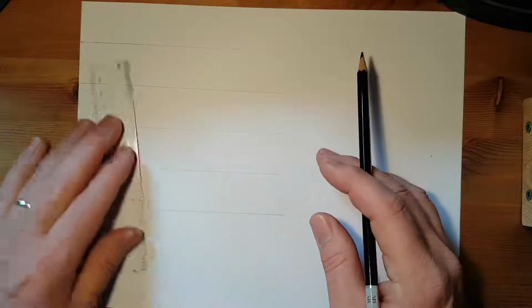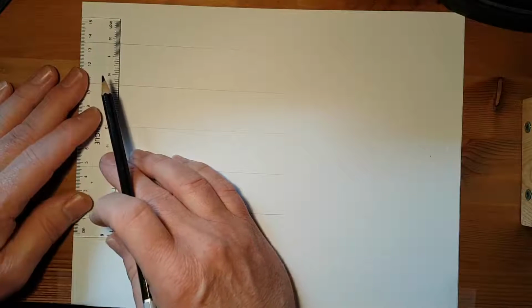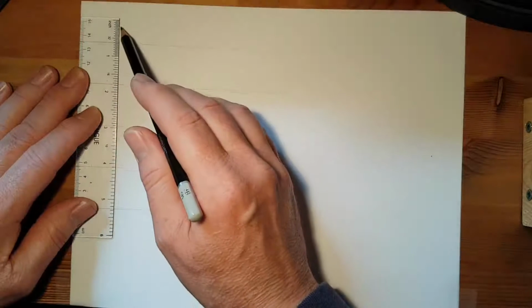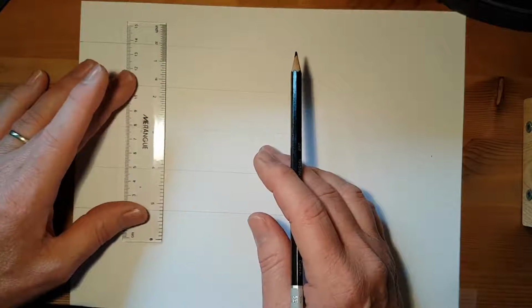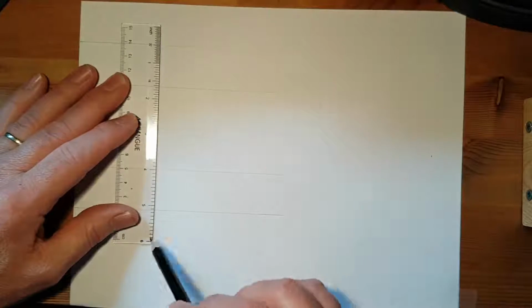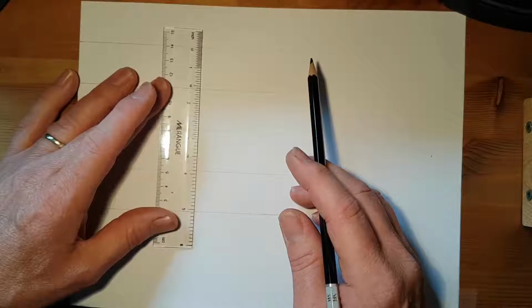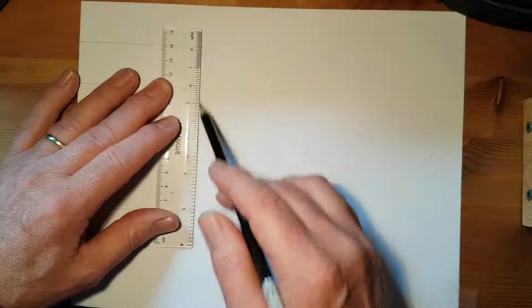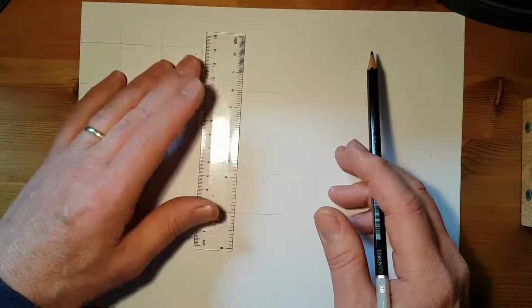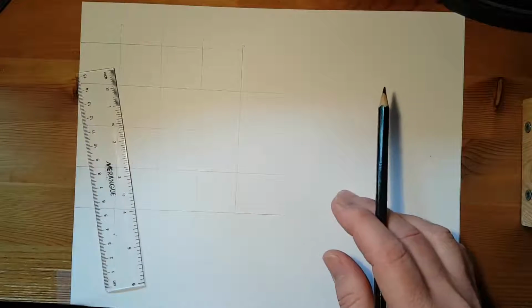And just to keep that nice straight square line going the other way, vertically and horizontally, let's get a bit of a grid here. Just light pencil marks. They're more of a guide. You're going to erase most of them.